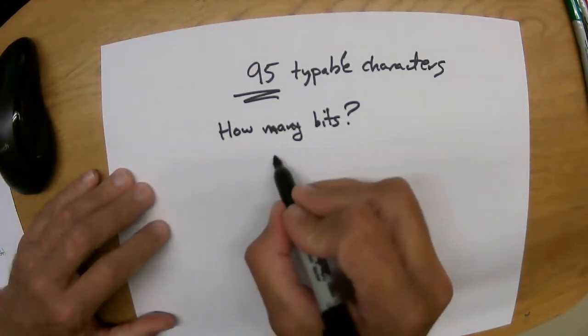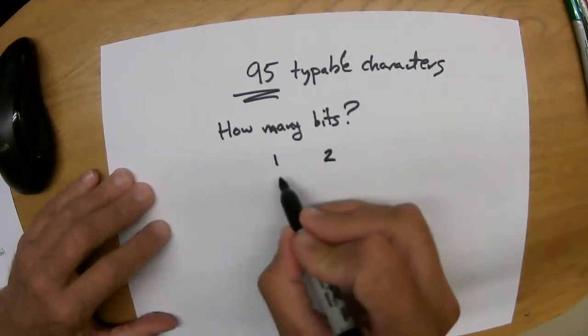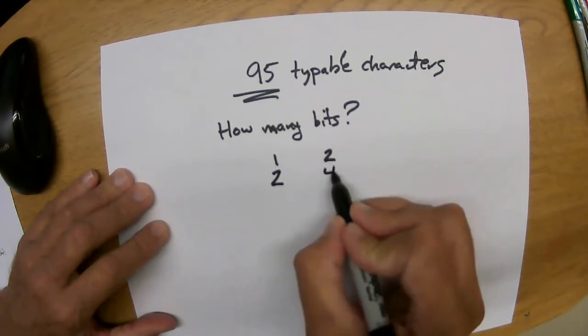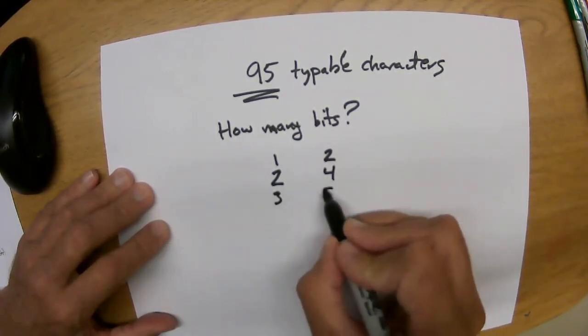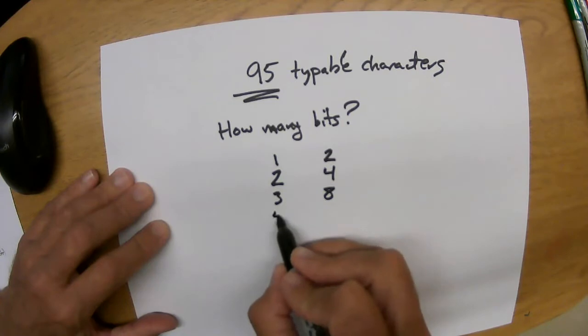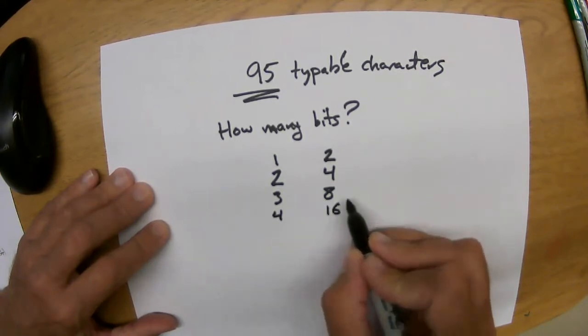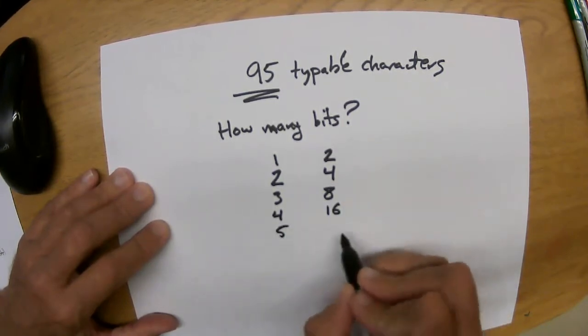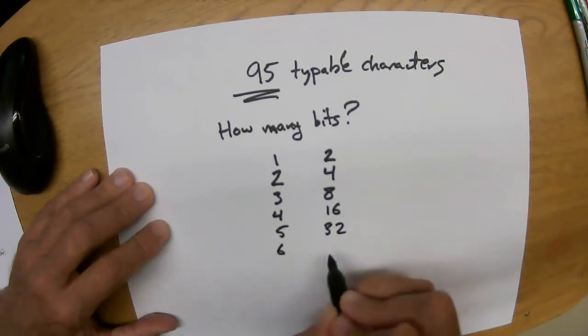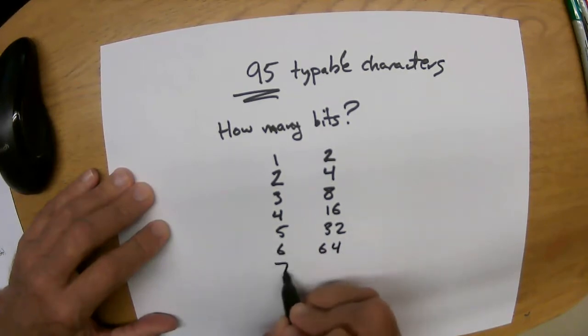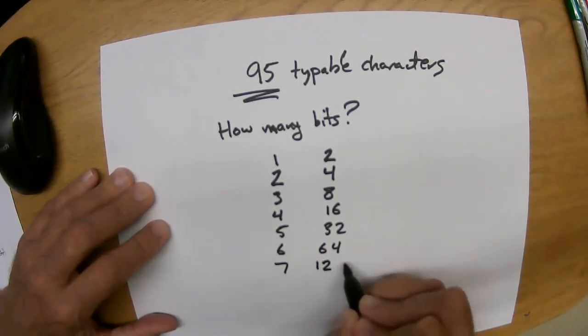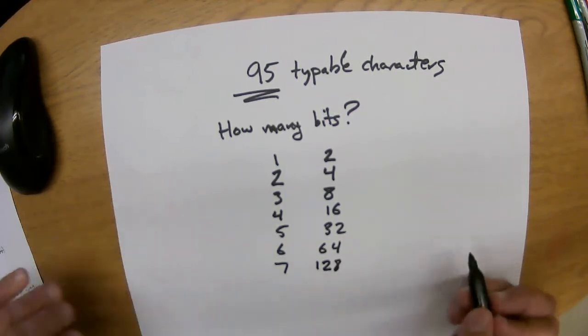If I had 1 bit, I could represent 2 things. And 2 bits could represent 4 things. 3 bits can represent 8 things. And 4 bits is 16 things. You can see I'm just doubling here. 5 can represent 32. 6 can represent 64. And 7 can represent 128.